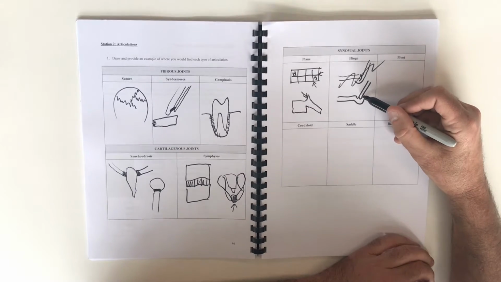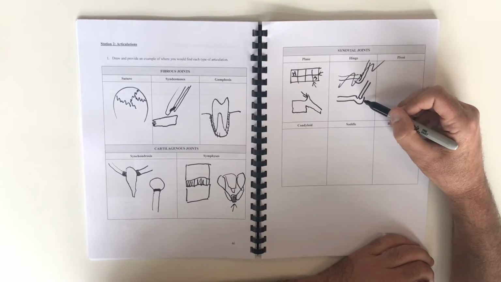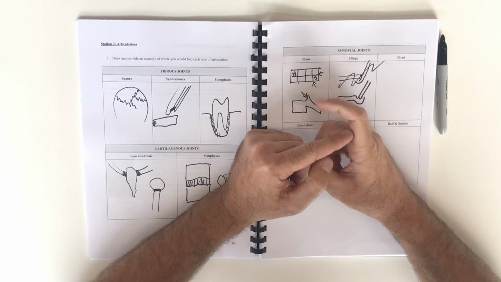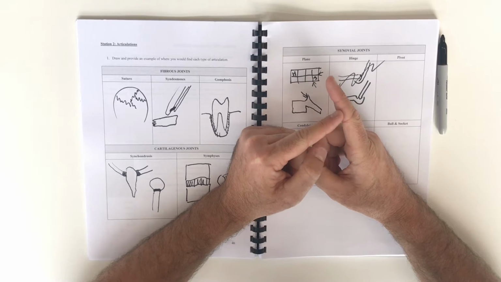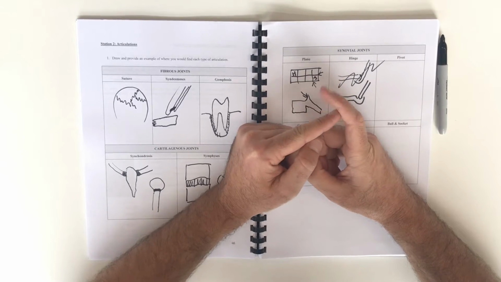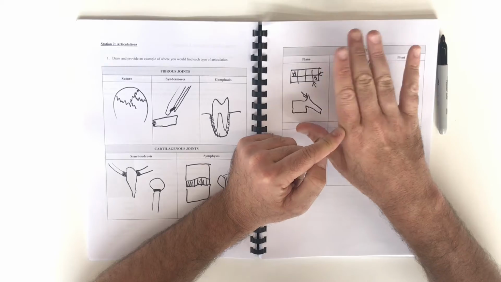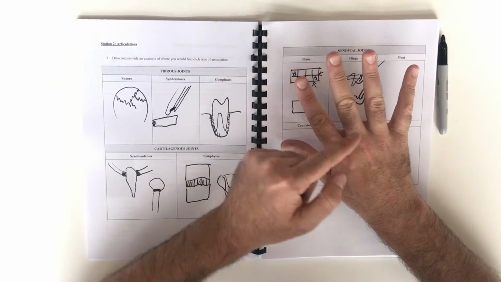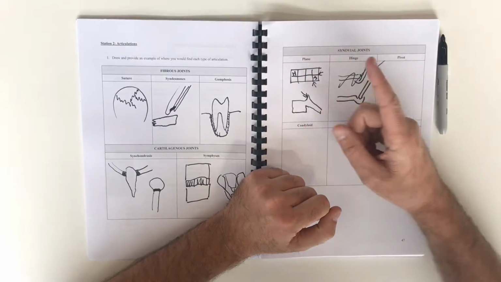In a hinge joint, hinge joints can only flex and extend. So my elbow can only flex and extend. I also find hinge joints in my fingers. So this would be a hinge joint, my interphalangeal joints. That's a hinge joint, that's a hinge joint. The base of the finger is a little bit different because I can do other things. So hinge, hinge, hinge, hinge. This is not. It's going to be something else.